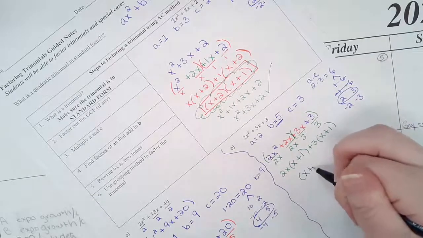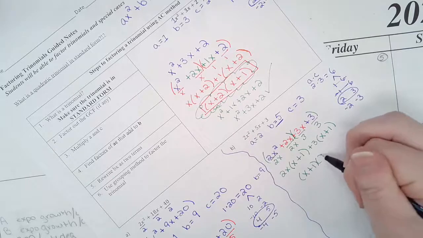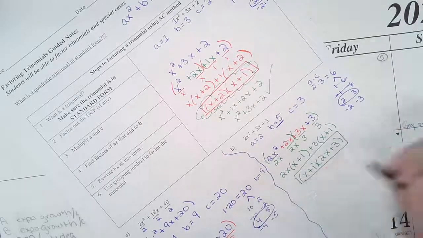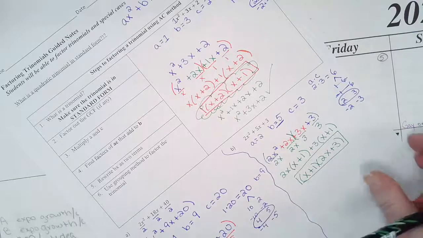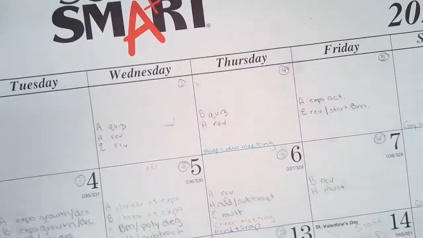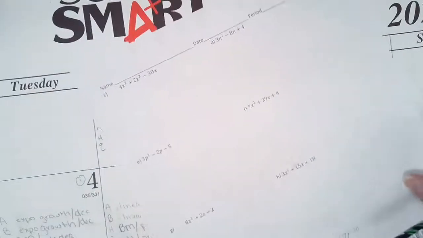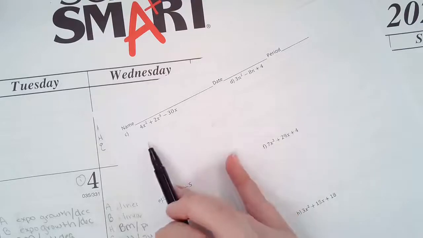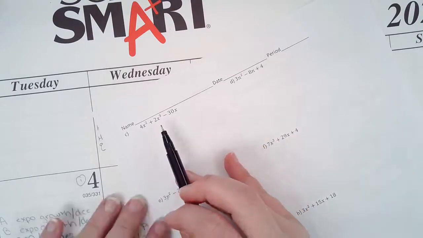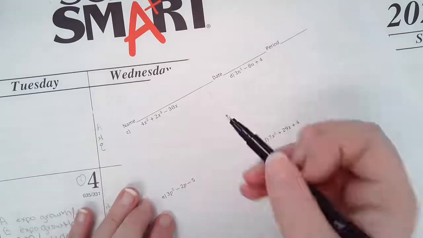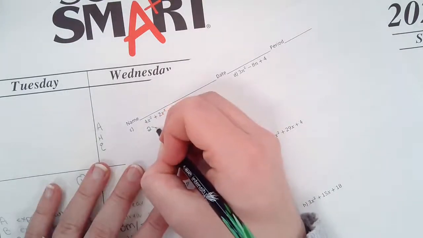Alright, let's look at a couple examples on the back together. Alright, we look at our first problem in number C. They are not in standard form, it's a 2 and then a 3, then a 1. So the first thing I want to do is write it in standard form, which is 2x cubed plus 4x squared minus 30x. But I also notice that my leading exponent is not 2 like I want it to be.